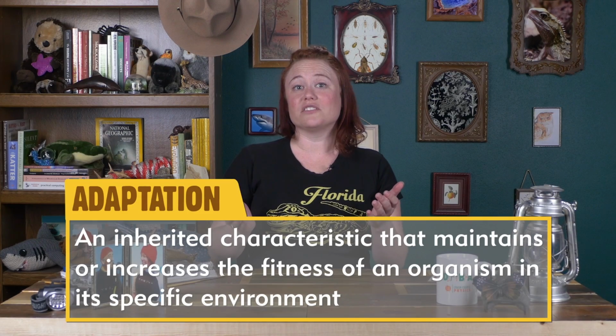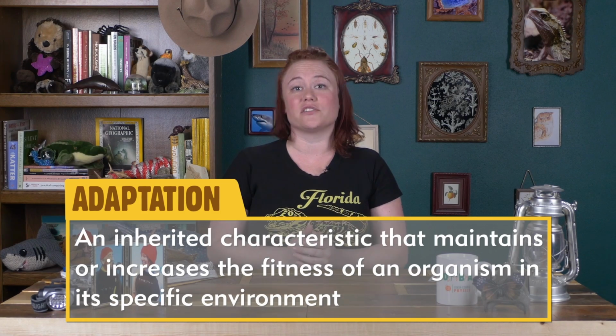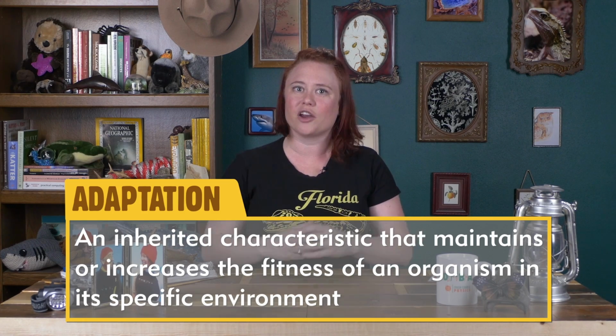An adaptation can be defined as an inherited characteristic that maintains or increases the fitness of an organism in its specific environment. The how of adaptations has to do with natural selection and evolution, and that topic deserves its own month. However, adaptation and evolution are inseparable, so in this lesson plan, we'll discuss adaptations that have come to be through the process of natural selection.